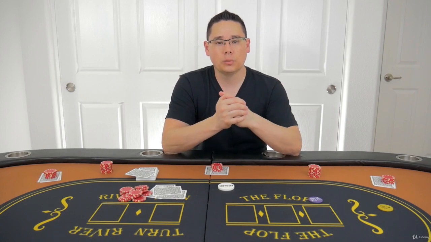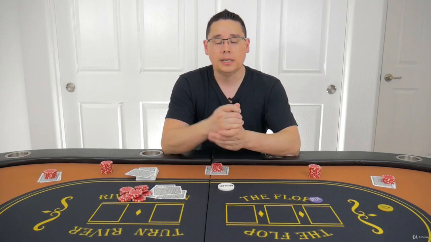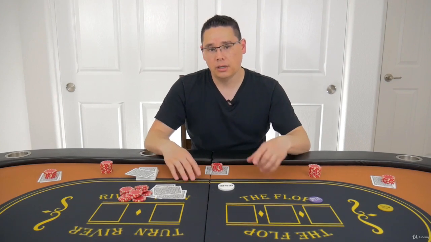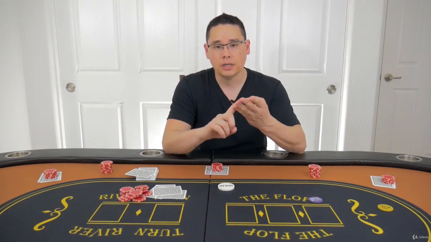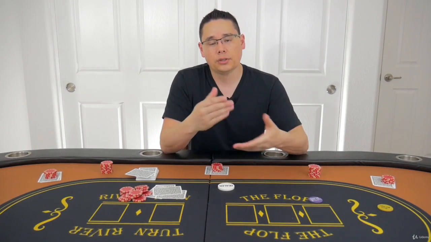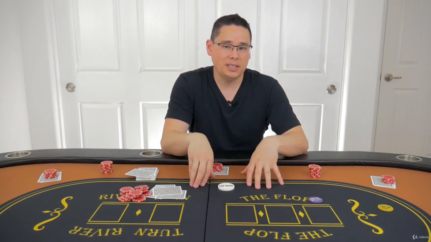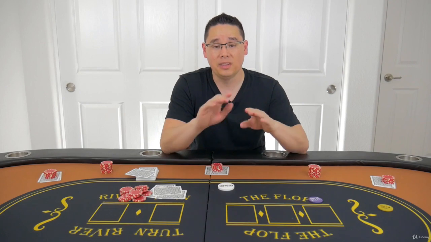The way it works with limit, or we can call it fixed limit, is that there are fixed bet amounts. You can only bet a certain amount pre-flop, on the flop, the turn, and the river. The dealer is going to tell you, and if you know the structure of the game, you're going to know what it is. So you can only bet that amount, and you can't bet anything different. You can bet that amount, and you can raise that amount, and that's it.